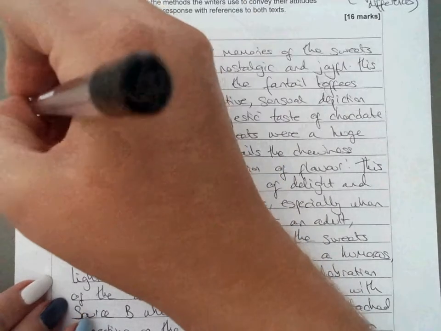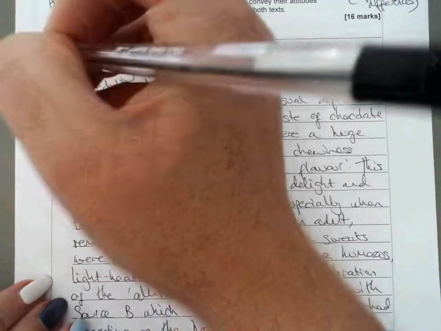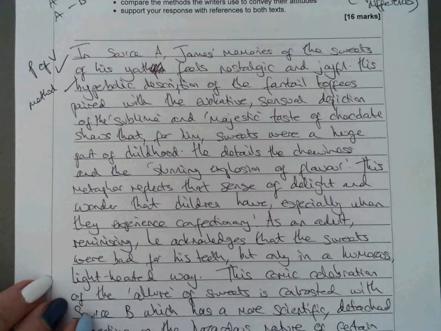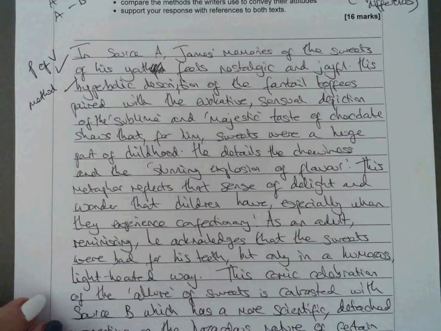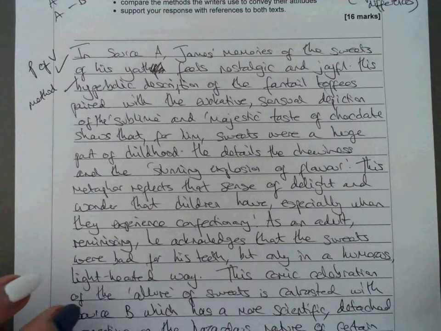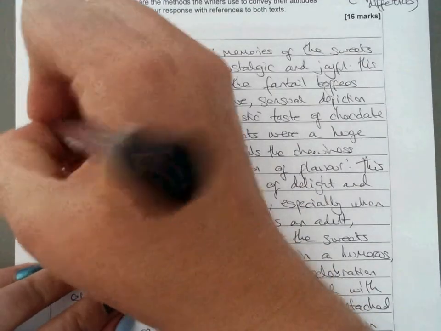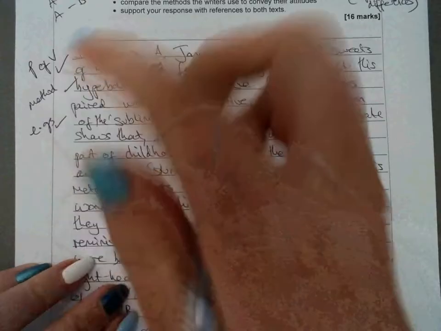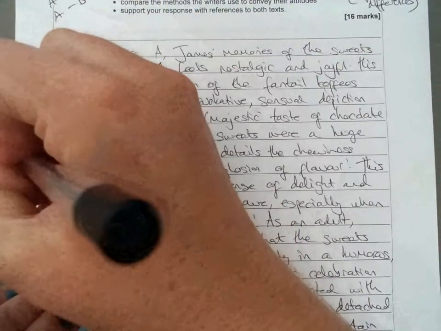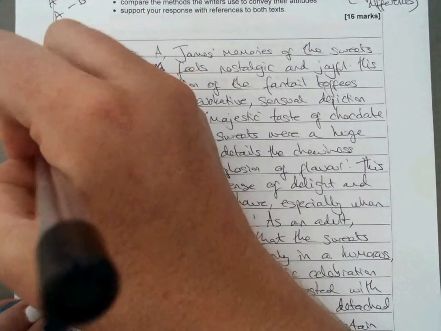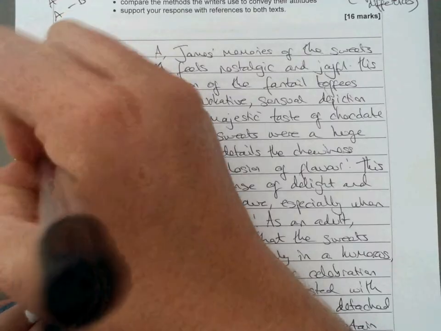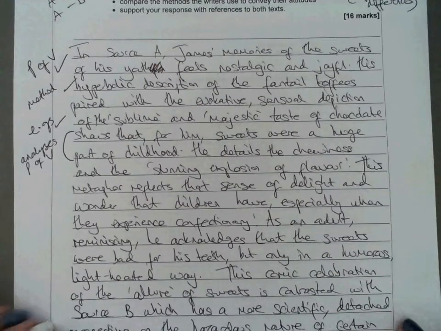So I've got a method here because I've mentioned the hyperbole, and why not reuse something that you've used for your language question? Absolutely. The same examiner won't see your question 3 as will see your question 4, so I see no reason why you can't entirely recycle something you've used. I've got examples here with the sublime and majestic, and I'm also expanding and analysing that point of view, and why it's a big part of his childhood.